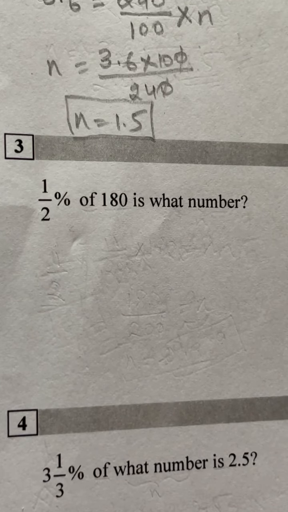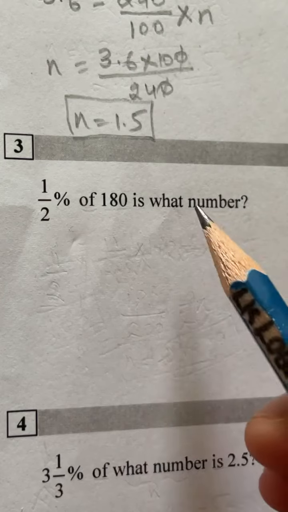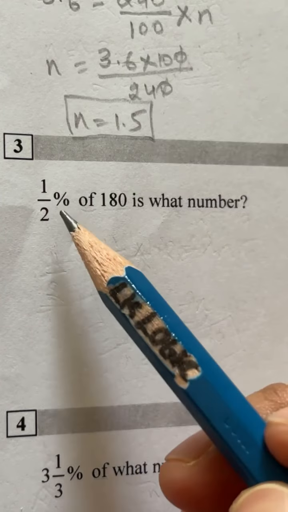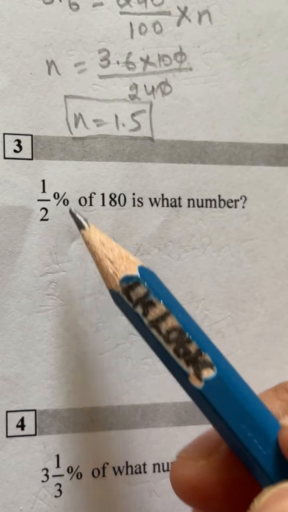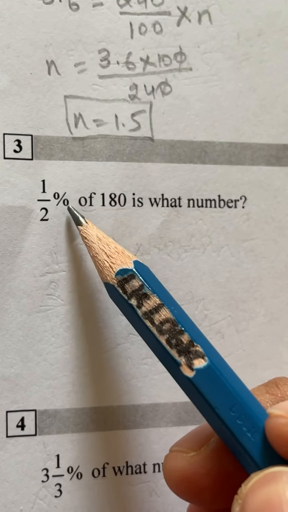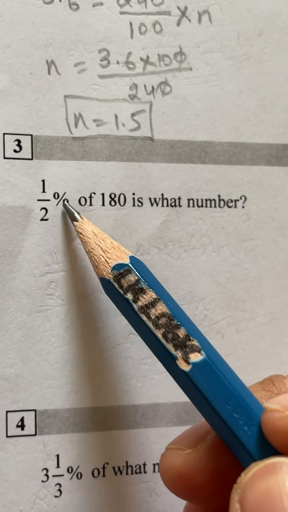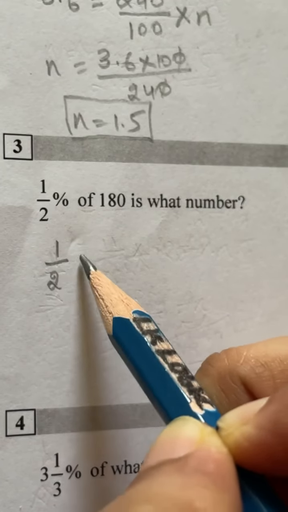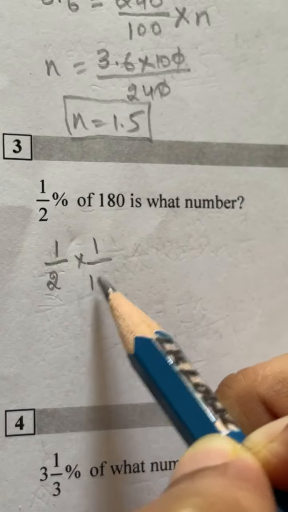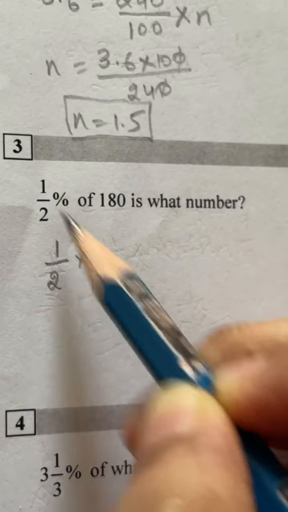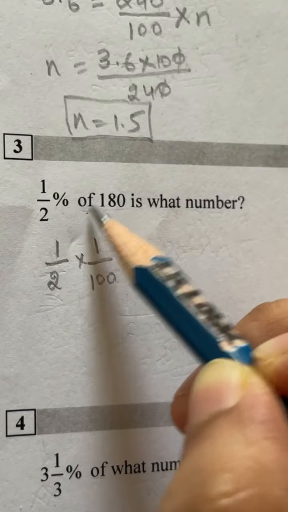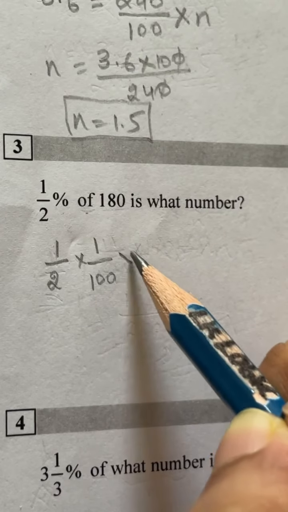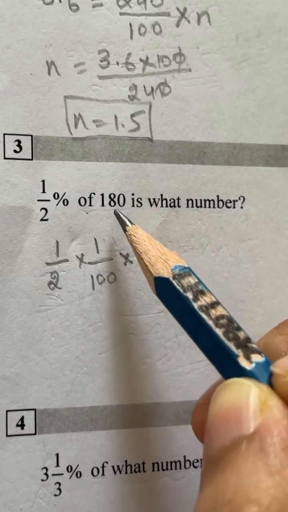0.5% of 180 is what number? Now what again does percent mean? Per 100, for each 100. So we are just going to change the symbol to per 100. That means 1 over 2 multiplied by 1 over 100. That's what it means. Of is represented by multiplication. So I'm going to write the multiplication symbol.